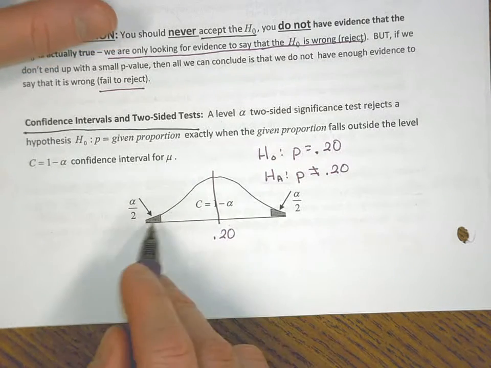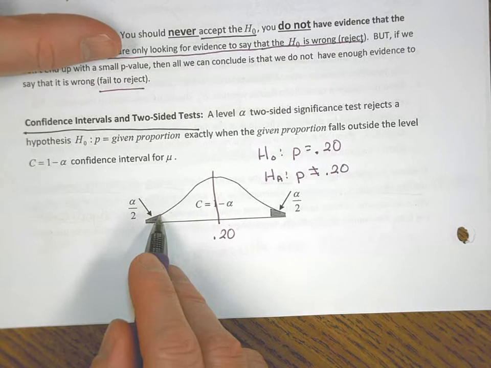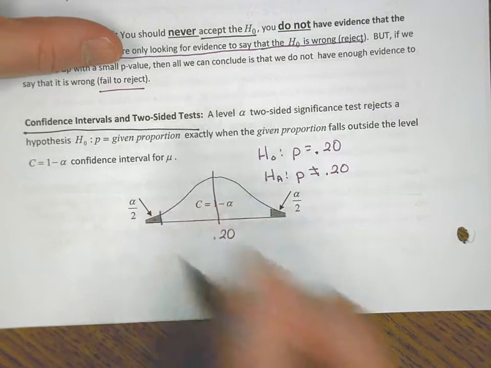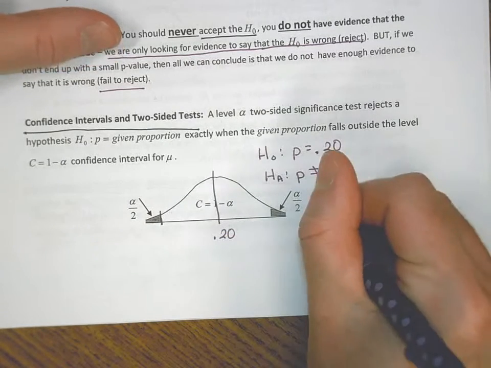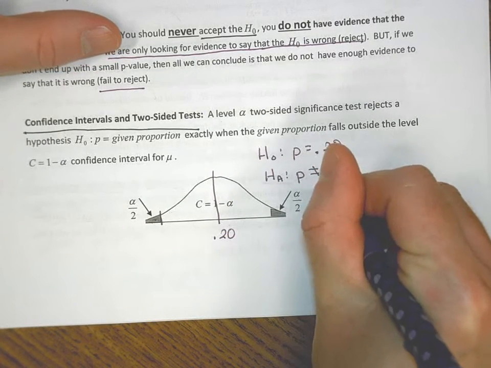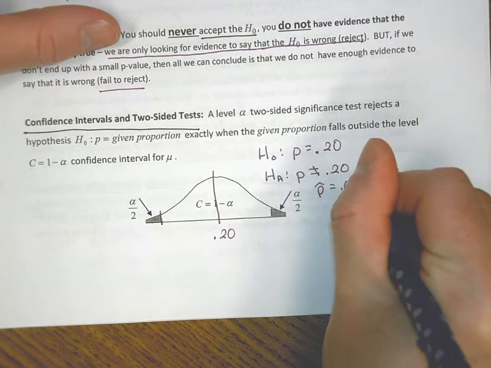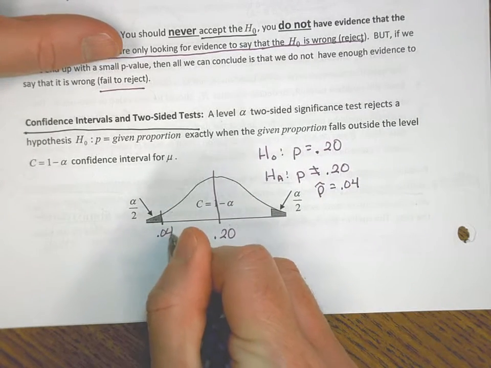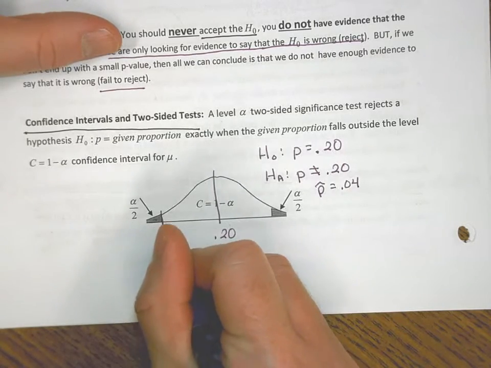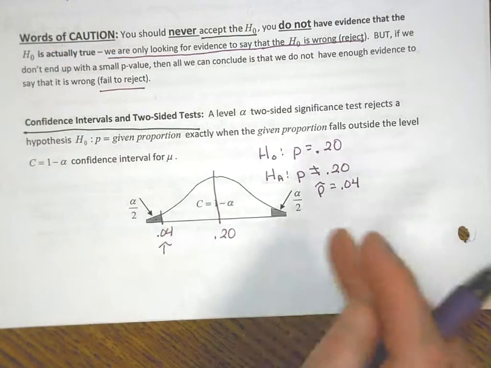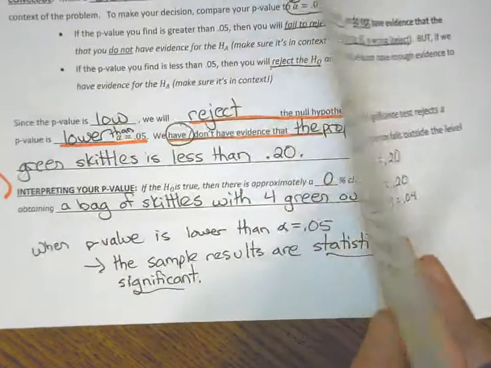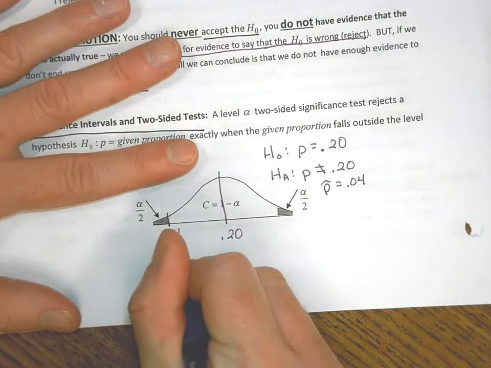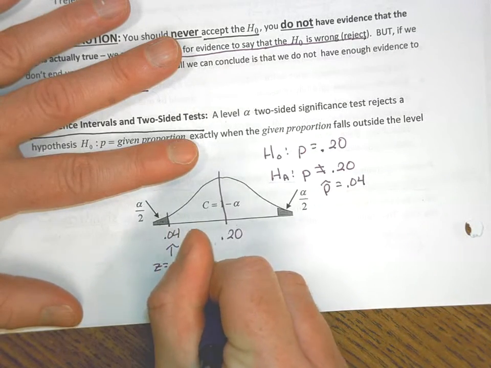So your sample is only going to point you in one direction, but let's just say that the p-hat ends up being 0.04. So let's say p-hat equaled 0.04 somehow. Then we're looking at this value down here, which is a z-score, because we've used this in the past. Our z-score was negative 4.03.